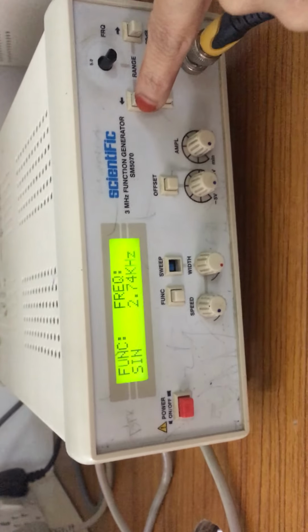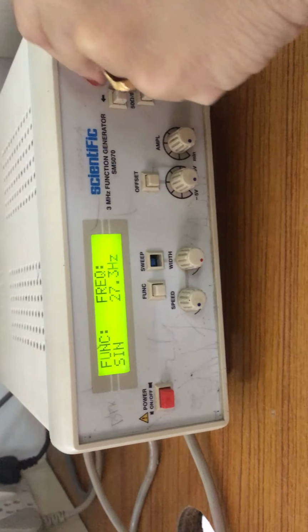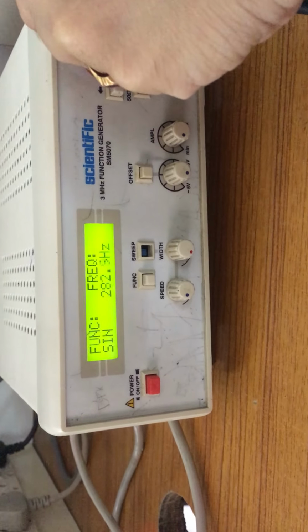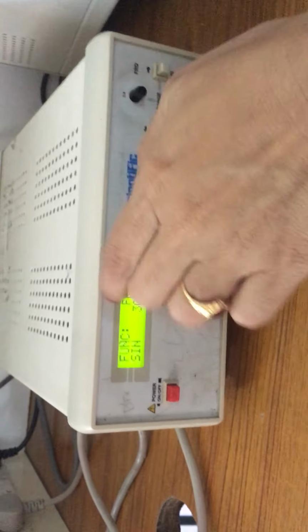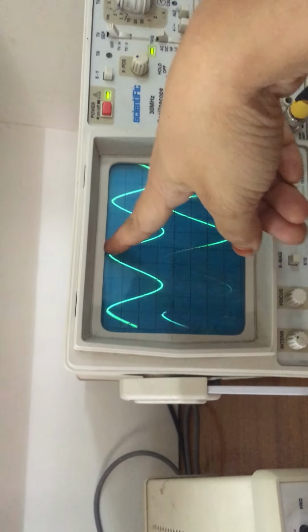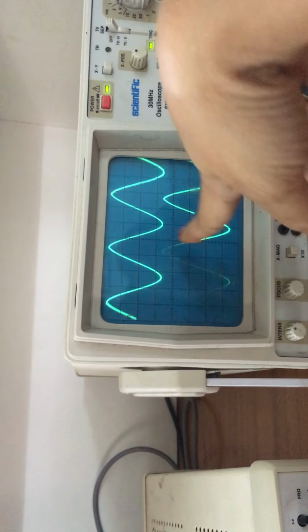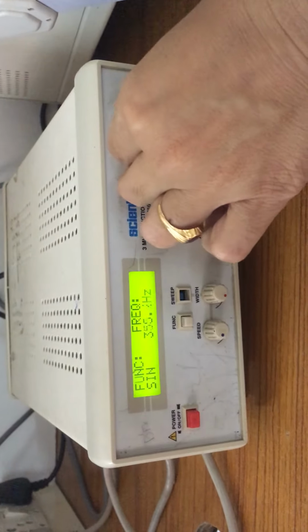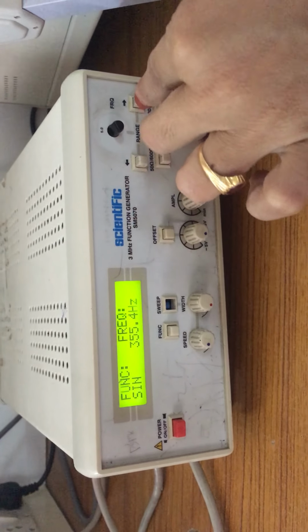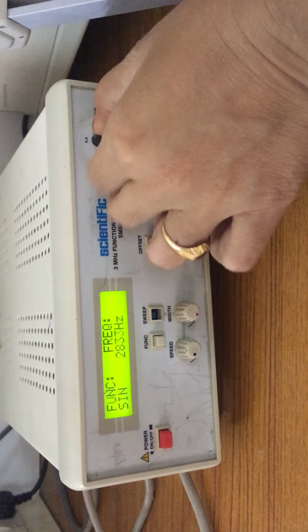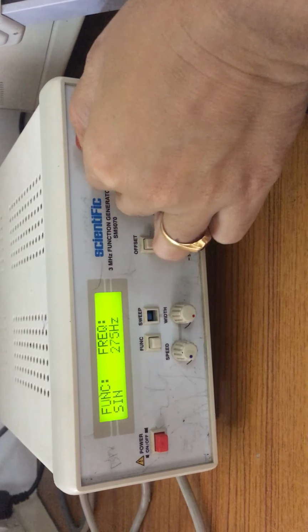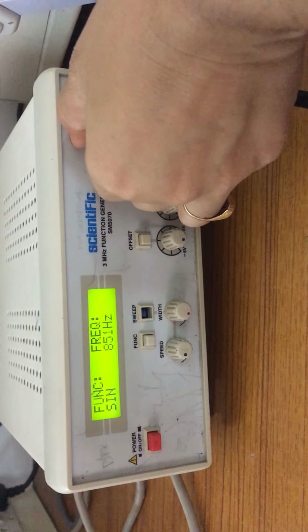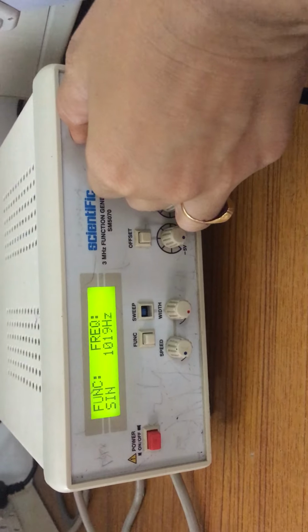Here I am increasing the frequency. Low frequencies means, here you can observe, I am giving only 300 Hz. At 300 Hz the amplitude is somewhat maximum. This is the output waveform, this is the input waveform. Amplitude is maximum, but as the frequency increases, 355 Hz, and then nearly 1 kHz.